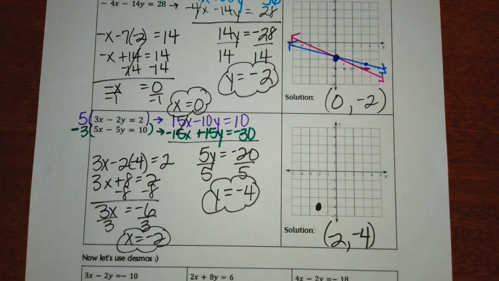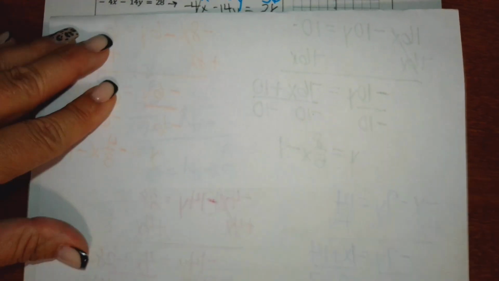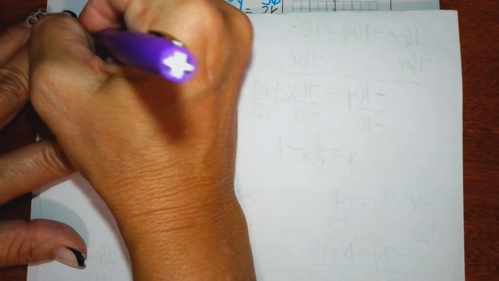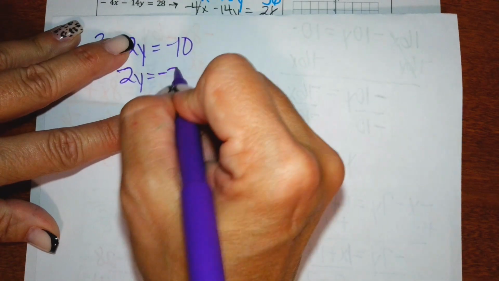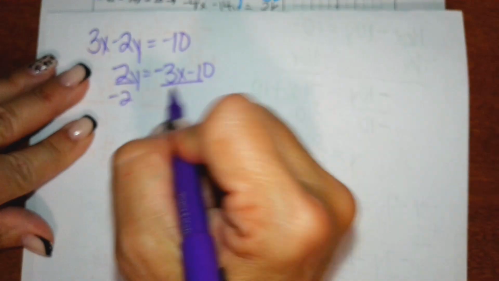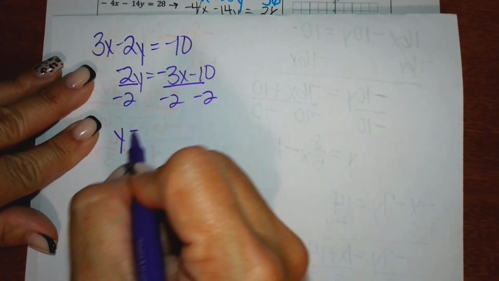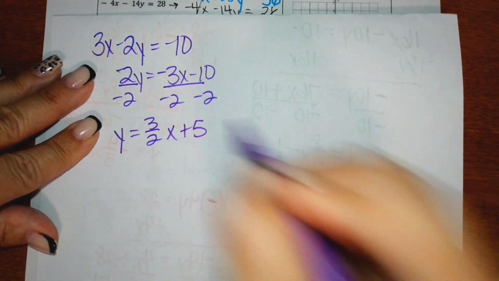Okay, I did that pretty quickly, but we are on our 5th example. So I'm now going to take the opportunity to solve each of these algebraically. I'm going to begin with 3x minus 2y equals -10. I'm going to jump through this quickly. Subtract your 3x over, and you get -3x minus 10. Divide everything by -2, and we get y equals positive 3/2 x plus 5.